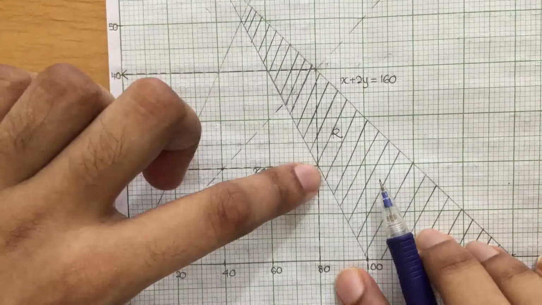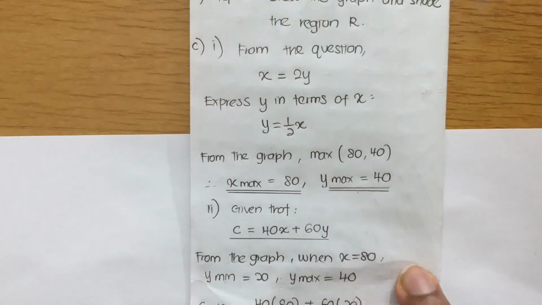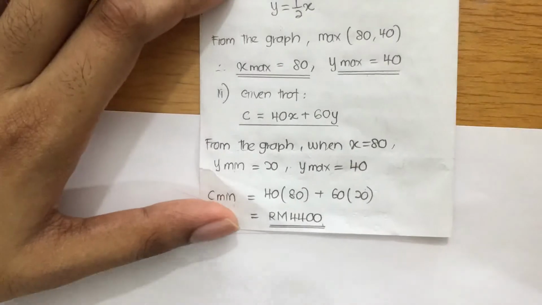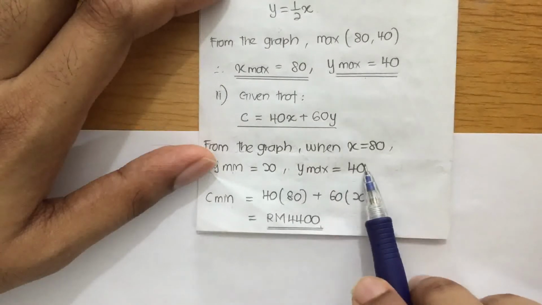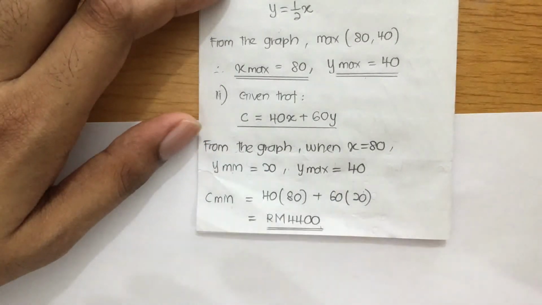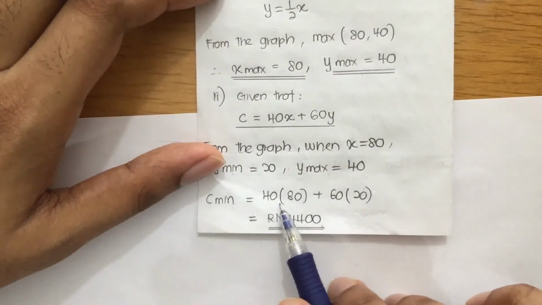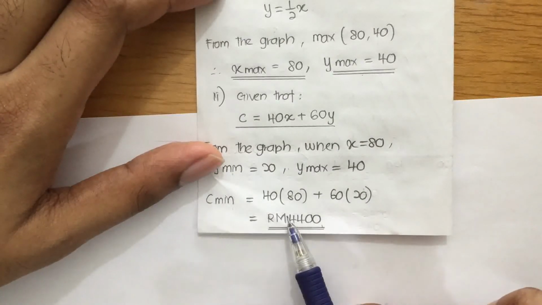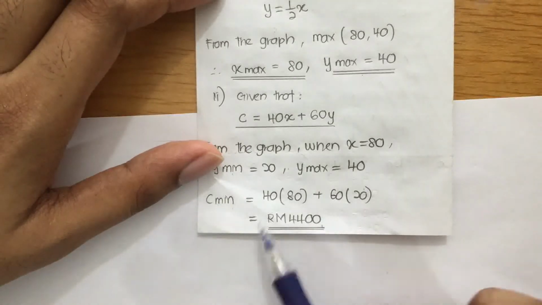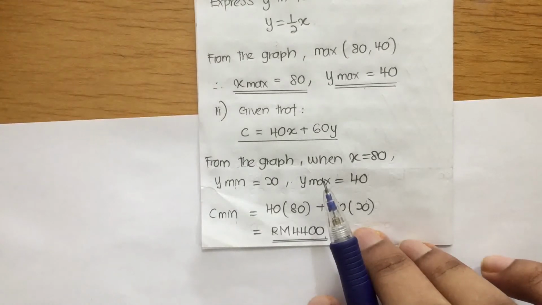But then this is not your final answer. You still have to substitute these two values into the cost equation. Let me show you the remaining working now. From the graph, when x equals 80, your y minimum is equal to 20 and your y maximum is equal to 40. In this case, you choose the y minimum here, guys, because you want to find the minimum cost. So your minimum cost is equal to 40 times 80, plus 60 times 20. So from here, you get your minimum cost is 4,400 ringgit. So this will be your final answer, guys. Let me put back the question paper for your reference.